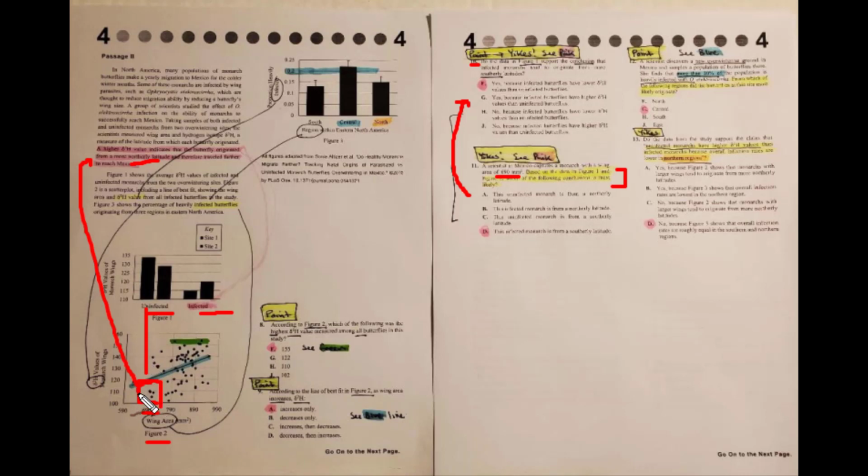So here you see that this lower value is going to suggest that they are from the southern region. That's going to lead you to answer choice D, the southern region. Kids, D for problem 11.